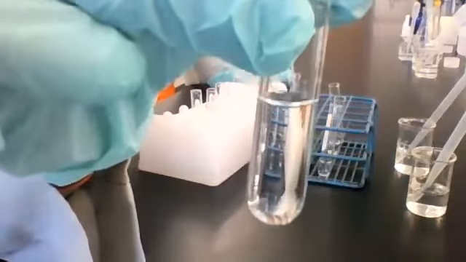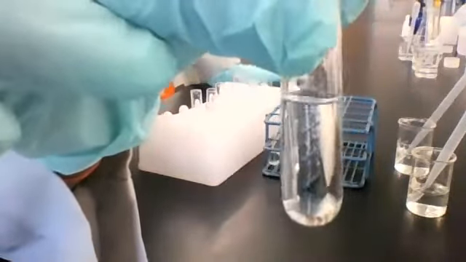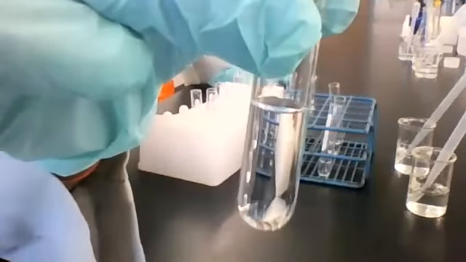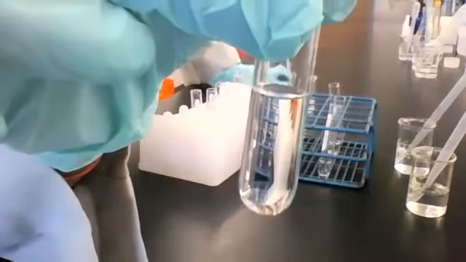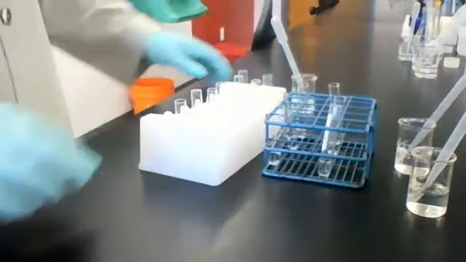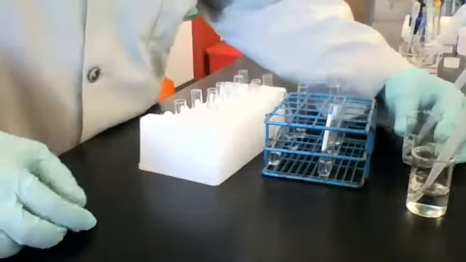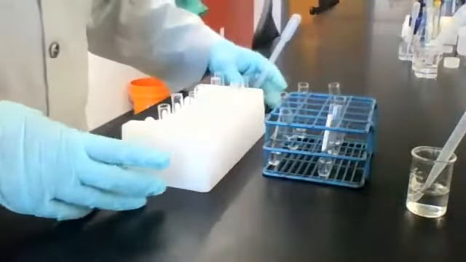Unknown B, our second unknown, plus reagent A. This is what it looks like together. Okay, so that was reagent A. Let's move on to reagent B.